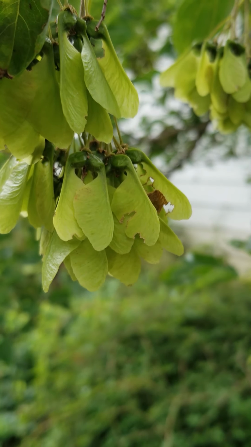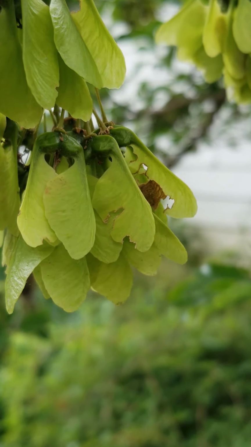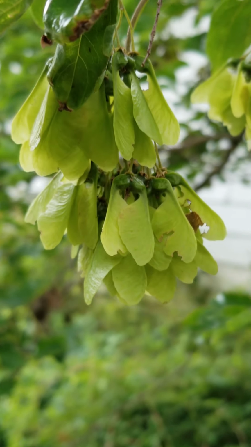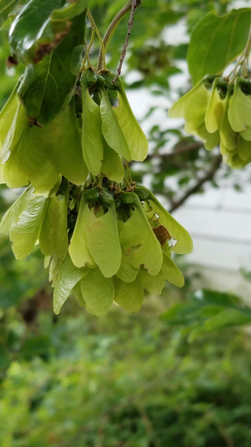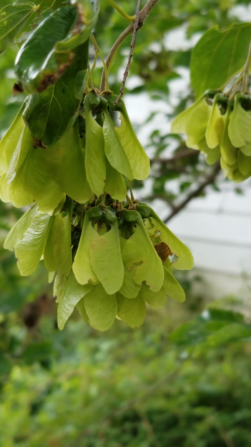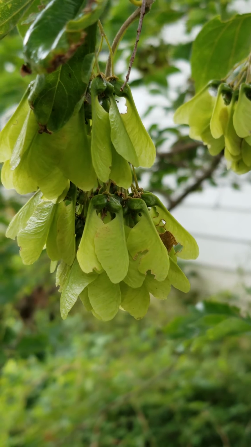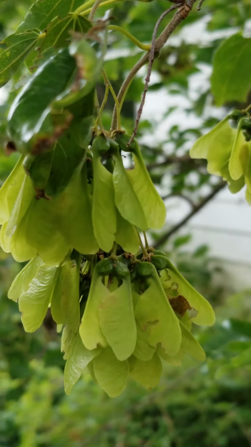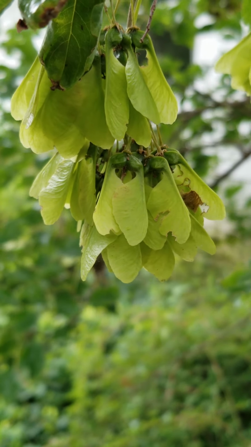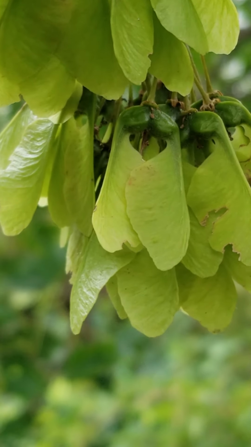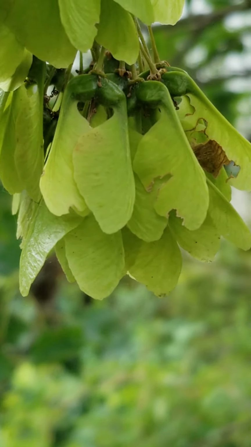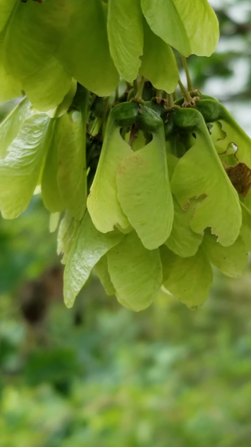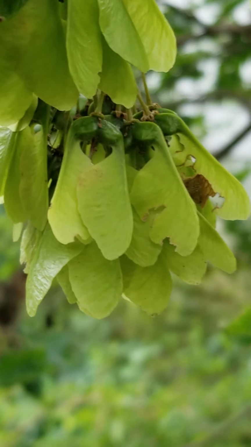And in this case, the Samara, this is a winged fruit. And so maples are known for having Samaras. They're sort of the poster child for Samaras. But other types of trees have Samaras too. Ashes and elms have Samaras. And so it's just a type of winged seed. In this case, in maples, they're generally double. So these are actually two Samaras kind of stuck together there. Some of you might remember these as helicopters, or use them as mustaches on your face.